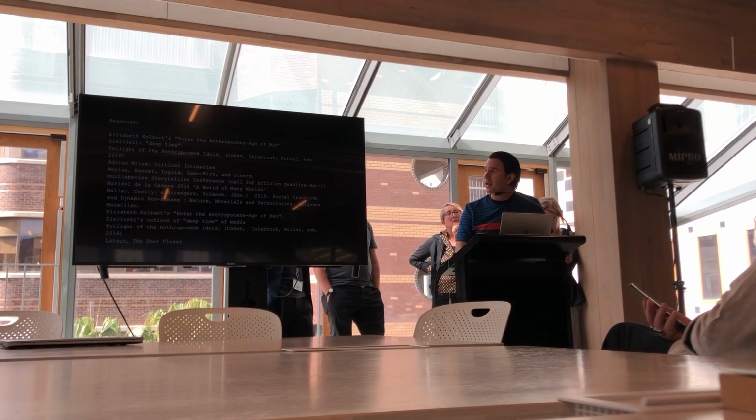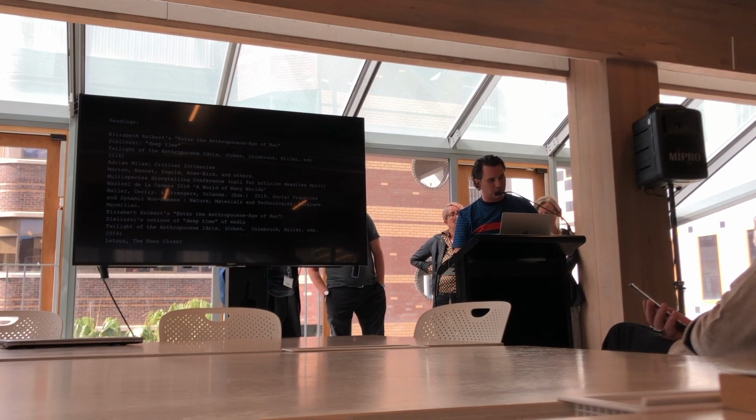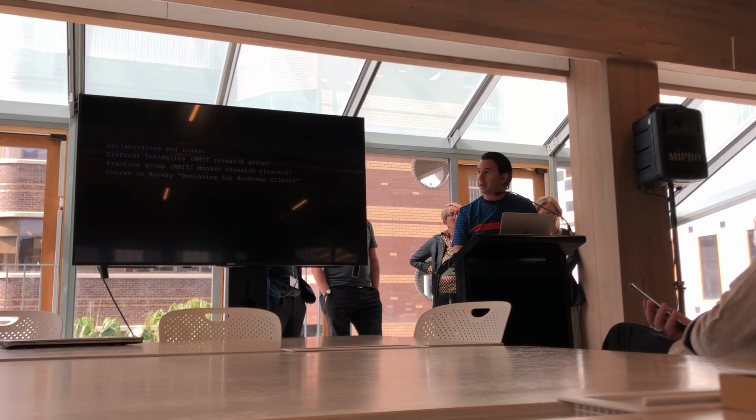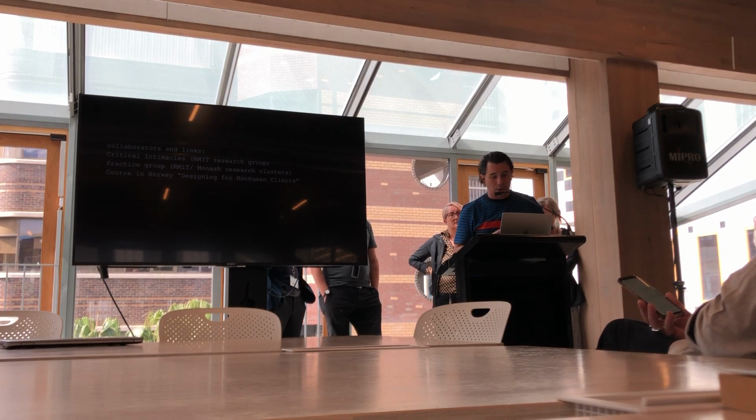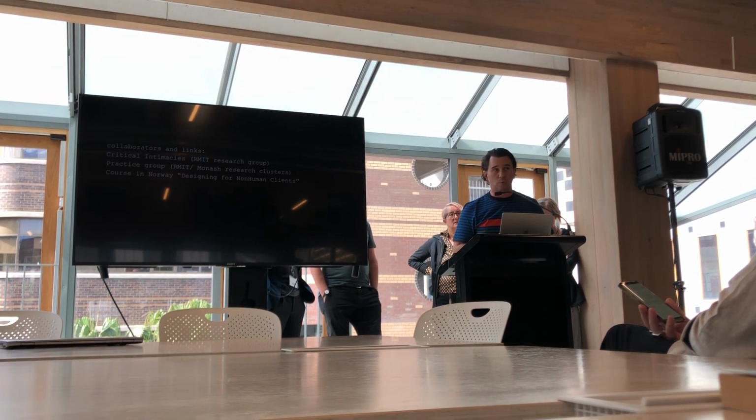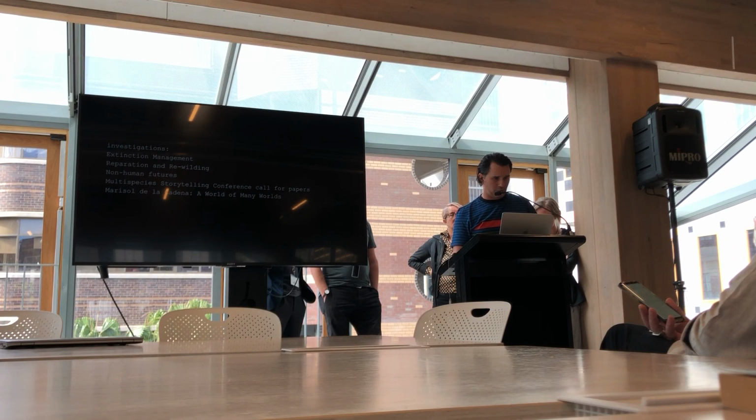It's quite a lot of background reading. Also, to add to this, probably some of the stuff that we talked about with Yolandi and Cecily, which leads to potential collaborations and links. So there's the Critical Intimacies group, which Toni is a part of here at RMIT, which is very much connected to this. The practice group, so both at RMIT and also Yolandi and Sarah Pink now moving to Monash, potential for cross-institutional collaboration with this work. And there's also international links that we could be drawing upon, like there's a course, for instance, in Norway looking at designing for non-human clients, which has some really interesting assets and resources that we could be drawing upon collaborations.